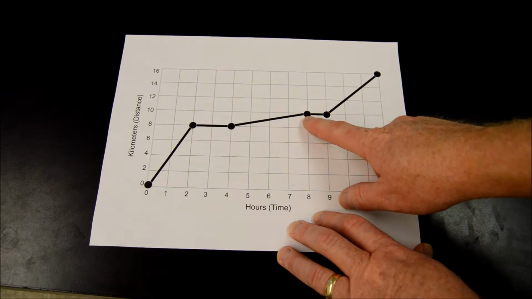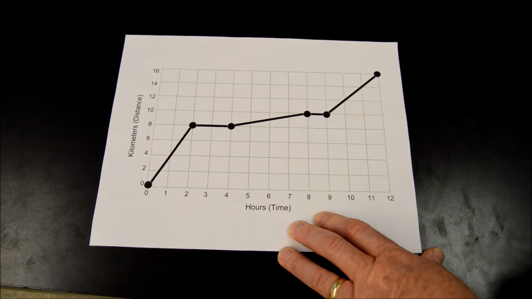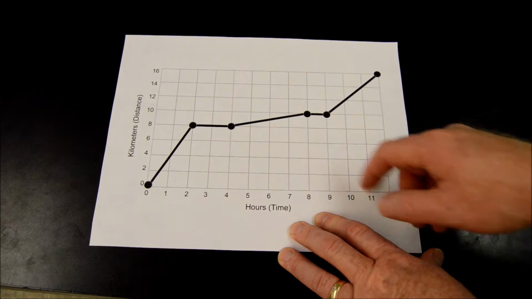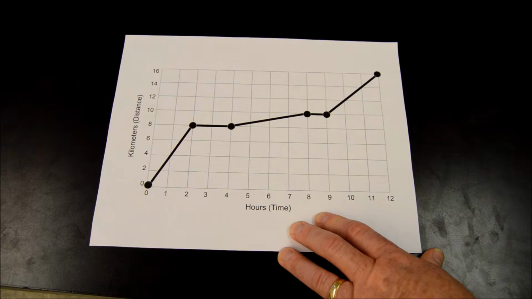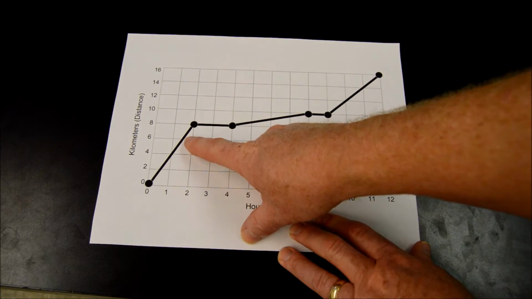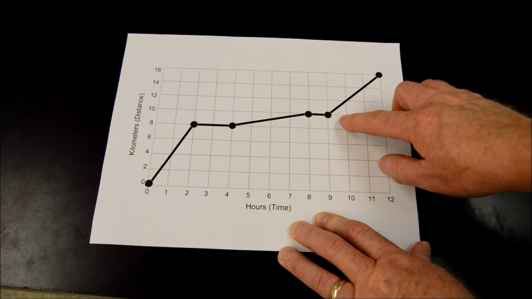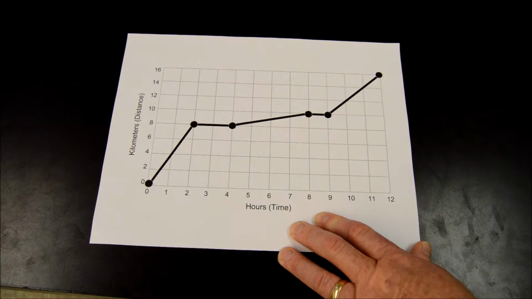All right, here's another section that's horizontal or flatlined. So if it's horizontal, that means that between here and here, the speed is 0. And then this segment, it is not as steep as our beginning segment, but it's steeper than our middle segment. So the speed is kind of a medium speed. All right.